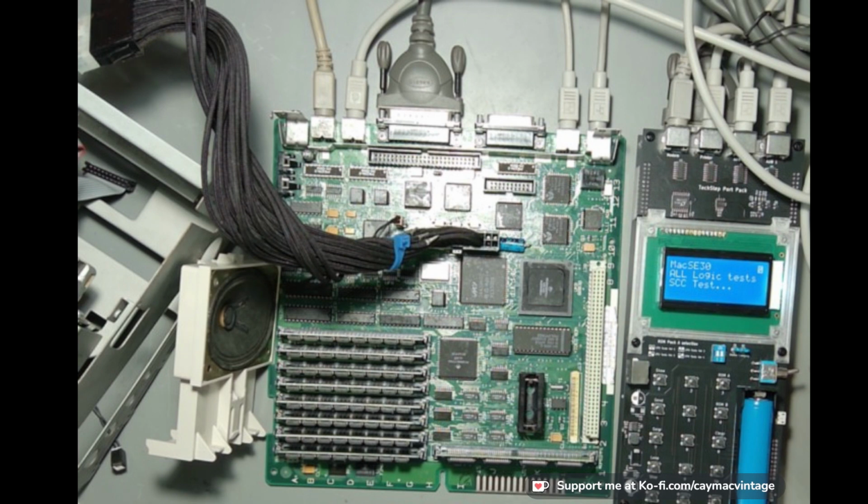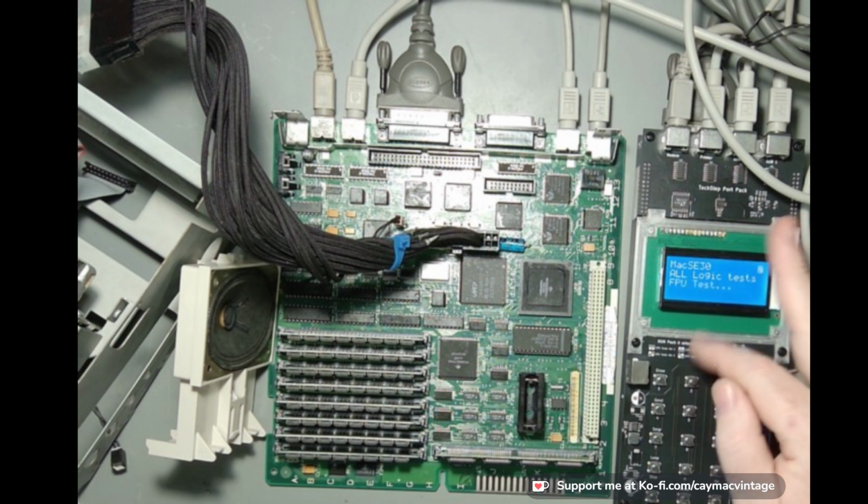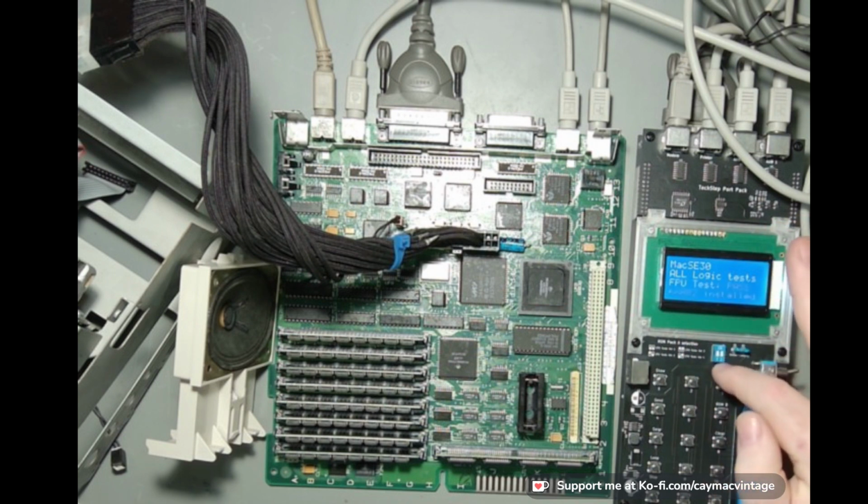So this board had no battery damage. Most of the issues were related to cap juice. It's doing the SEC test. The other nice thing about the TechStep is that it's got all of the ROMs built in. You don't have cartridges. You just select which ROM you want by the dip switches there.